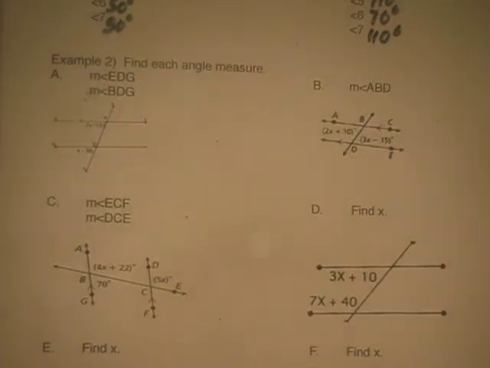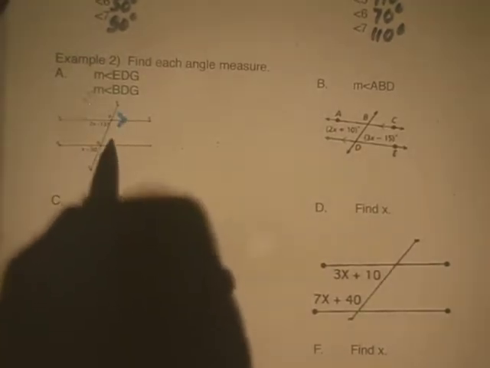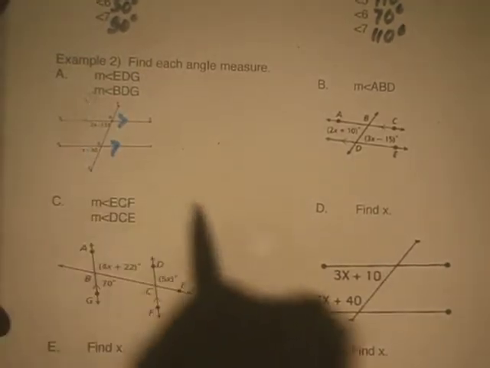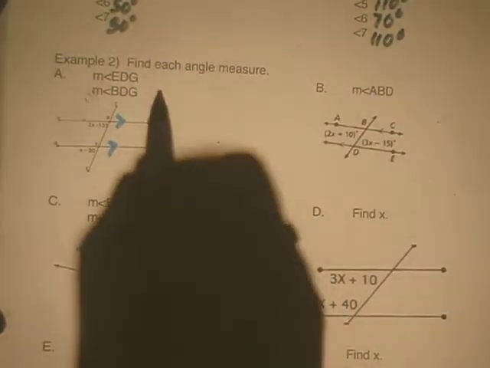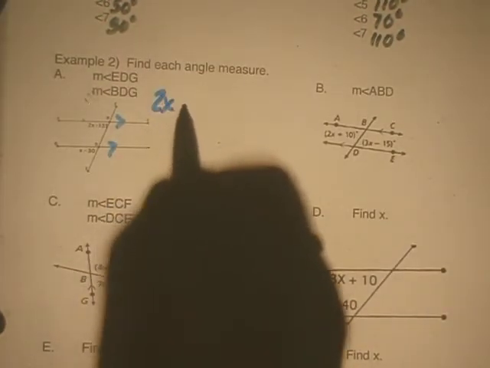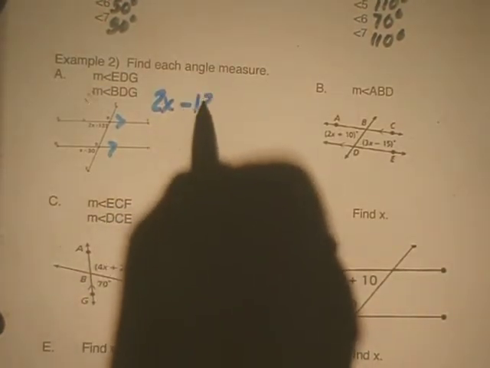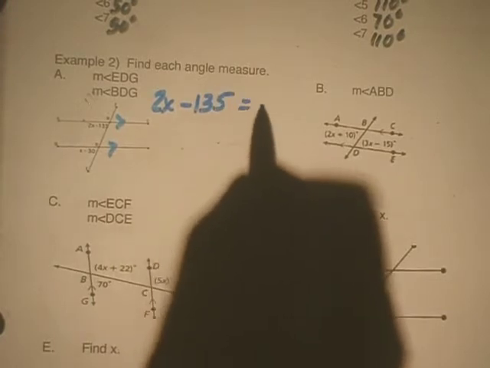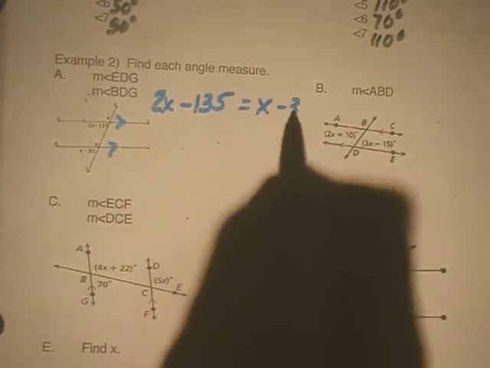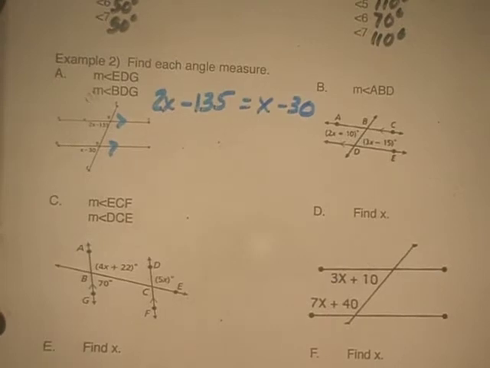In example 2, we start out with parallel lines, and it should be given to you that these lines are parallel. These angles right here are corresponding. If you have parallel lines, corresponding angles are congruent. So we have 2x minus 135 equals x minus 30.